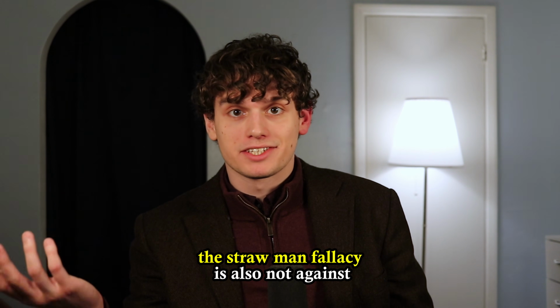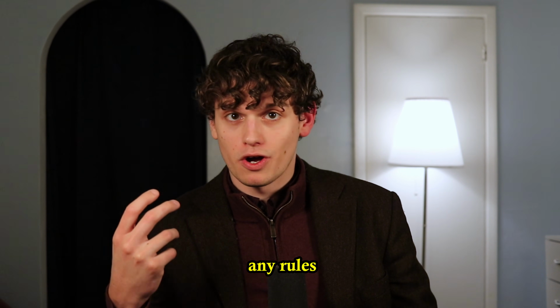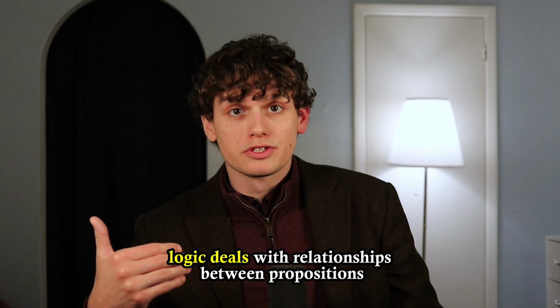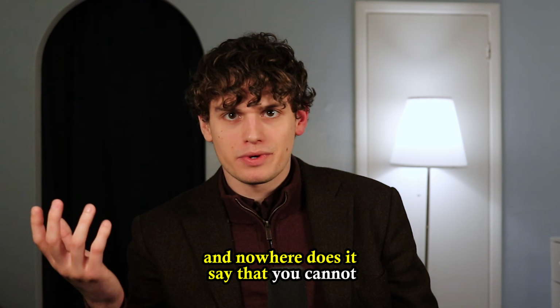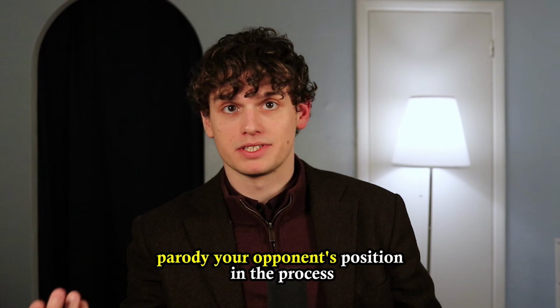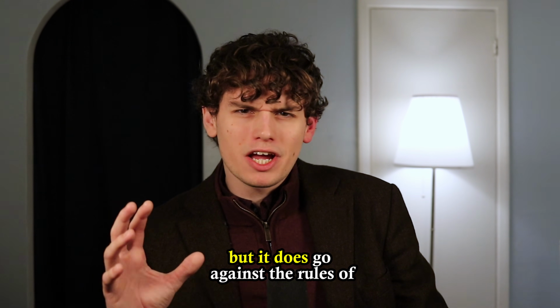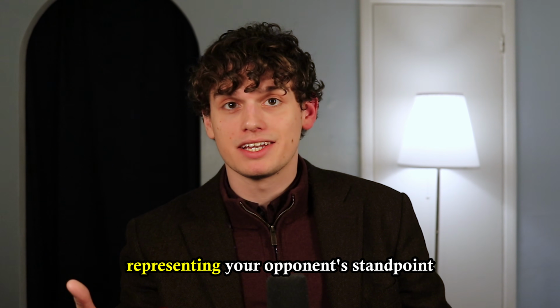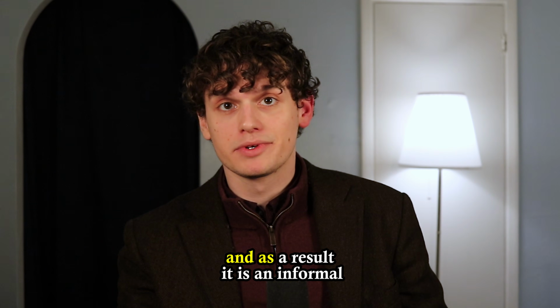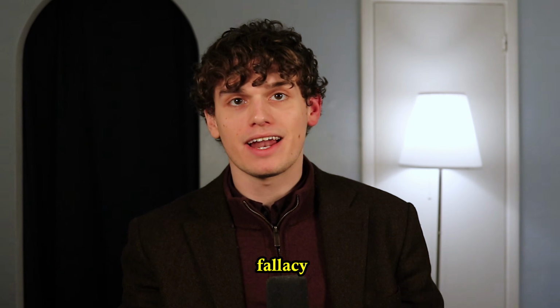The strawman fallacy is also not against any rules of formal logic. Logic deals with relationships between propositions, and nowhere does it say that you cannot completely parody your opponent's position in the process. But it does go against the rules of argumentation outlined here. It is dishonestly representing your opponent's standpoint, and as a result, it is an informal fallacy.